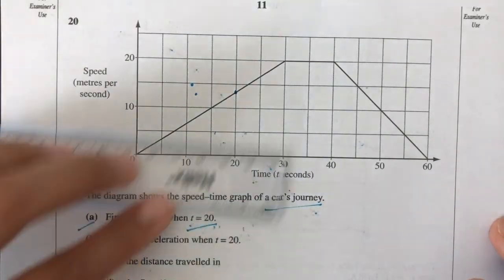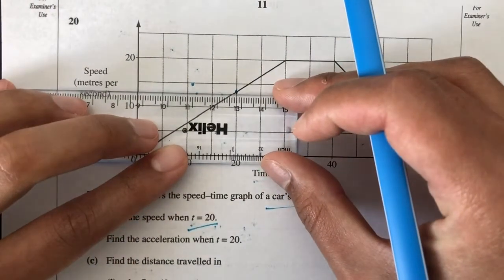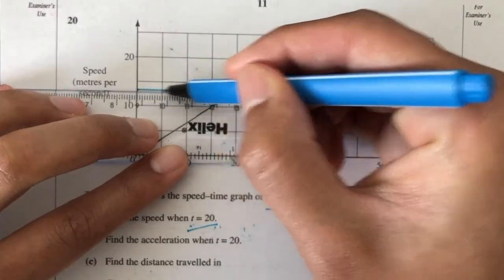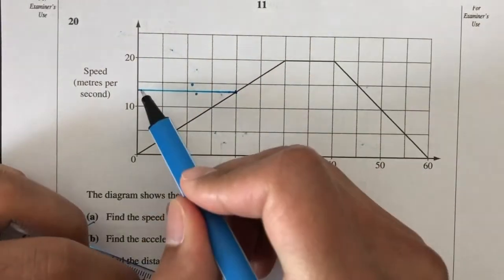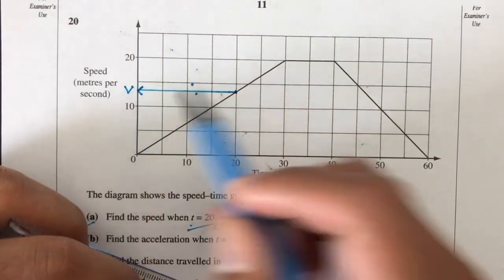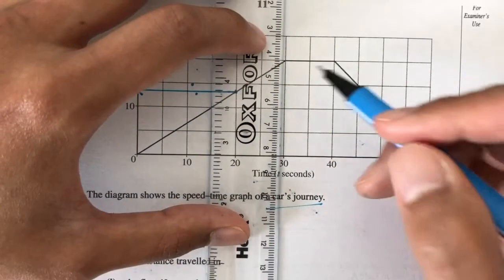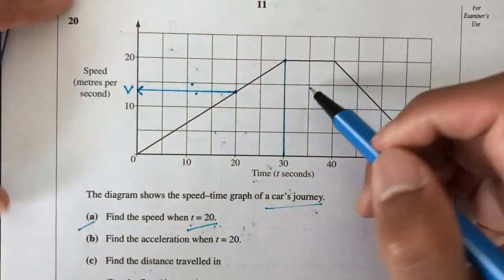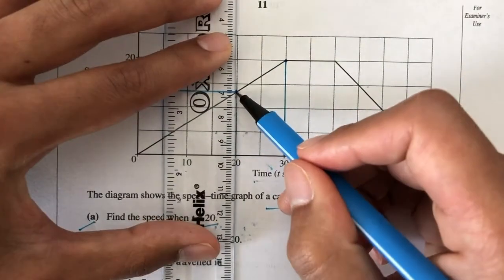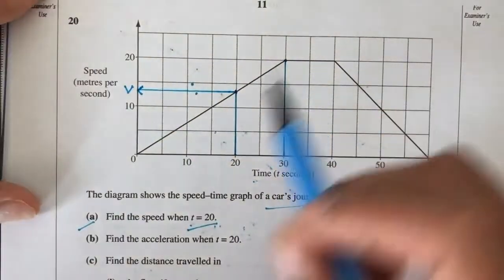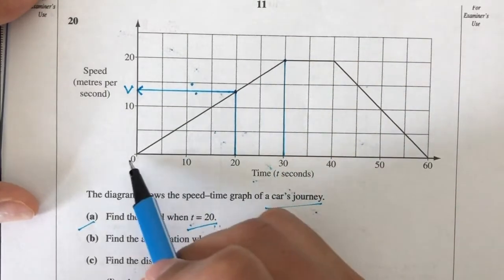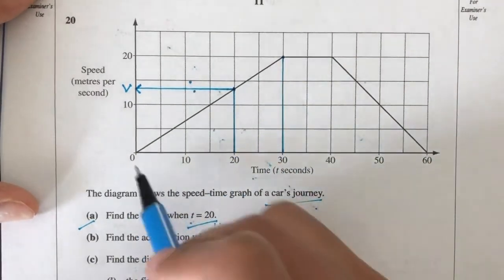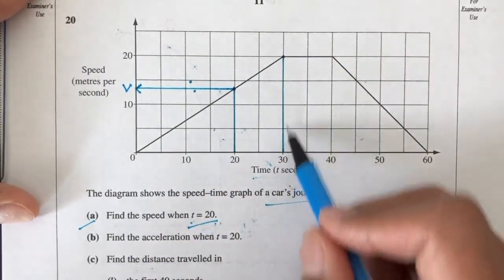Let's use triangles. So this one, we need to find this value. Let's call this V. So we'll have to use this big triangle. In this case, we have two triangles, this big triangle and the small triangle. So for the big one, what is the height? The height is 20.